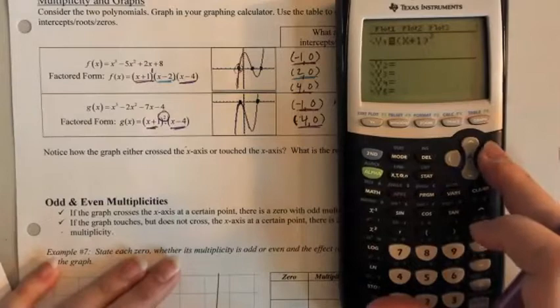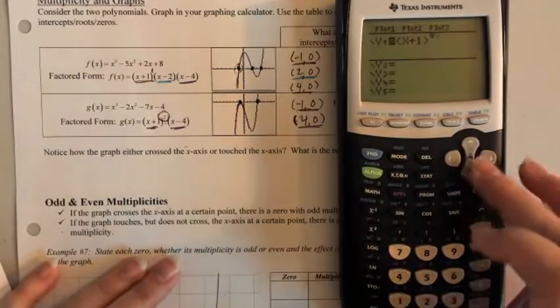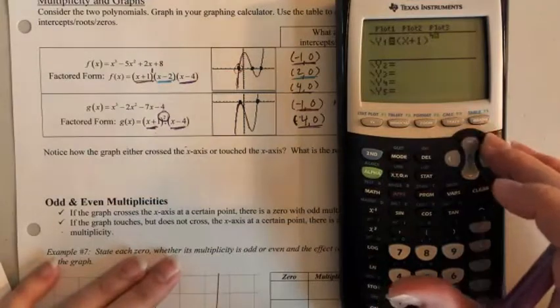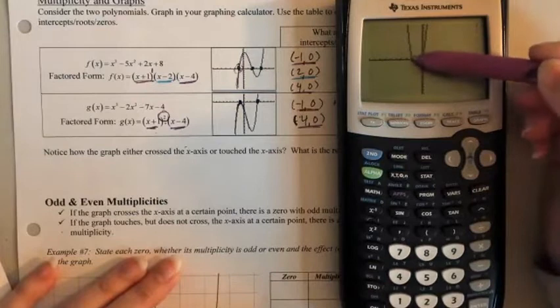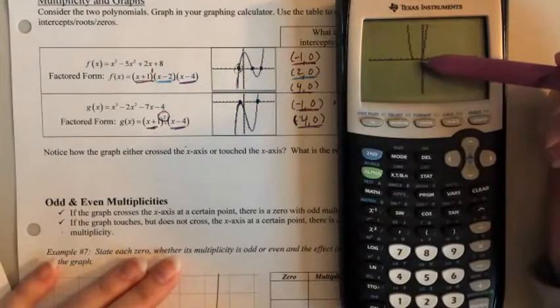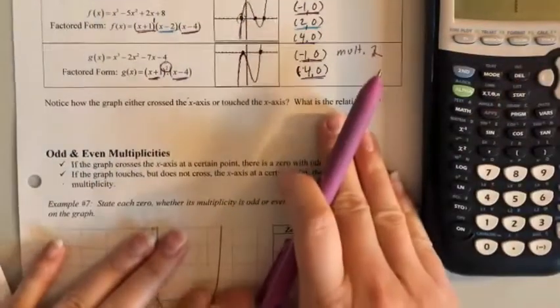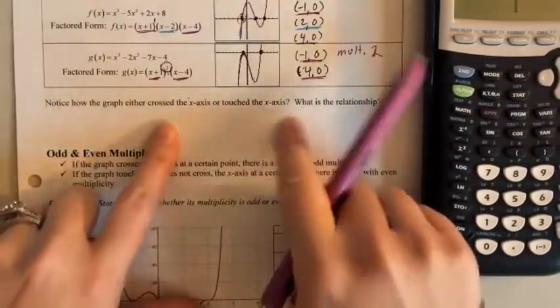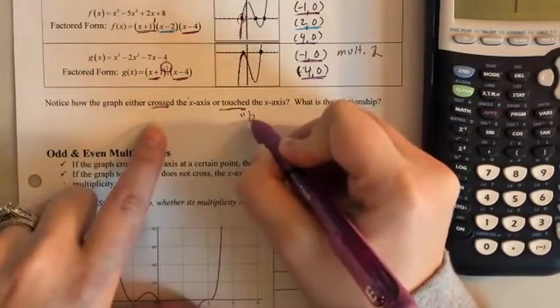Let's try x plus 1 to the 4th. What does that do? Well, it has kind of the same bouncing idea as what we had with x plus 1 squared, where it hits at -1 and then bounces back up. So what can we summarize here? Crossing the x-axis versus touching it, aka bouncing.